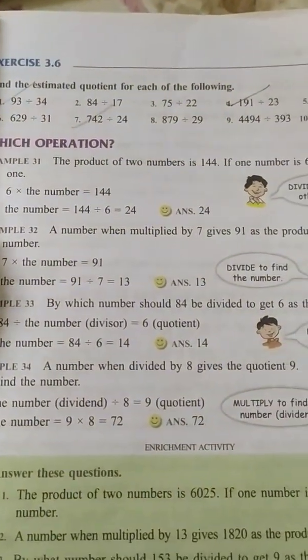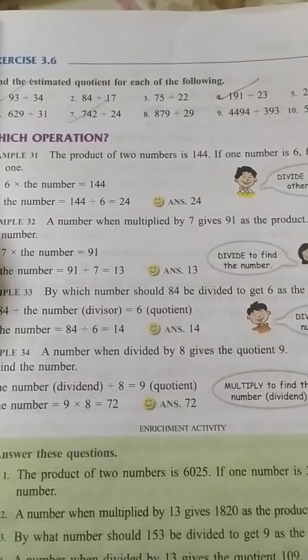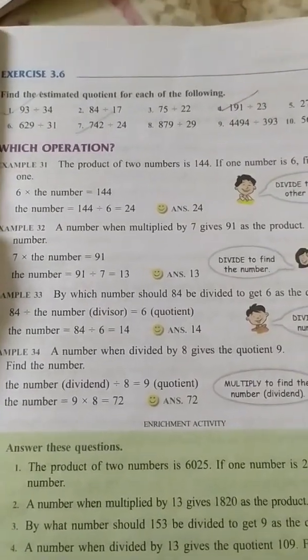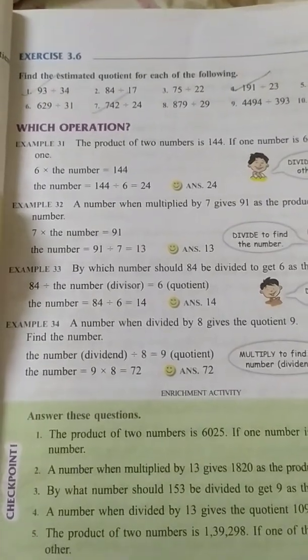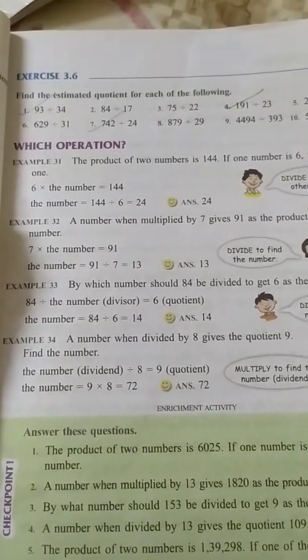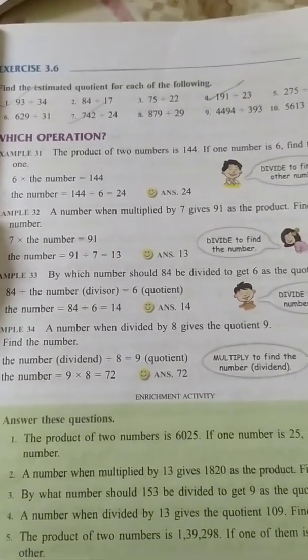The same model you are going to use to solve the remaining problems in the exercise. I have solved 1, 4, 7. The remaining is your homework. After completing it, send the images to my personal number. I will be correcting and sending it back to you.